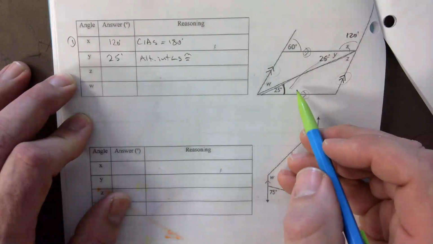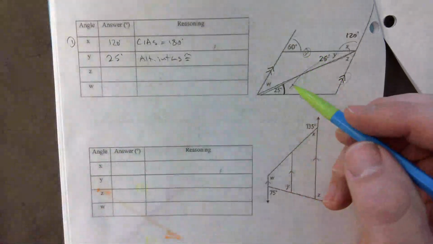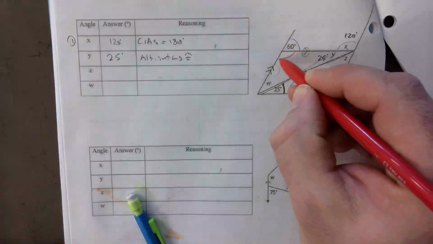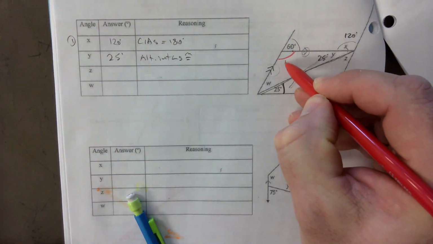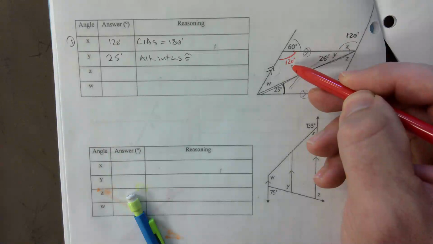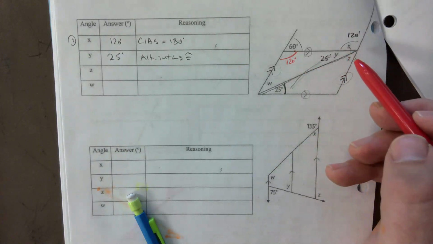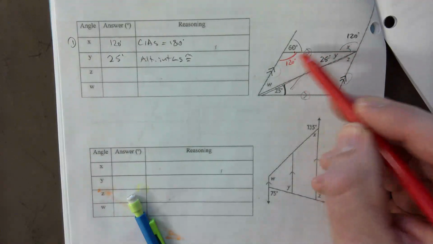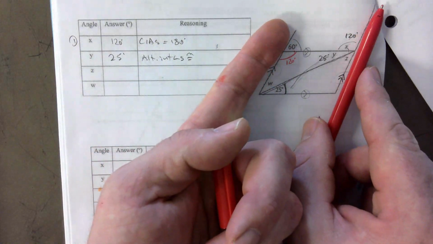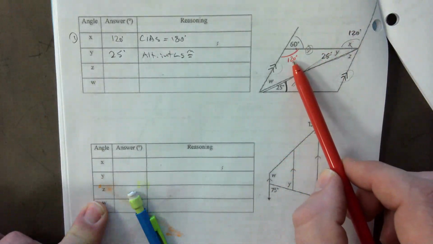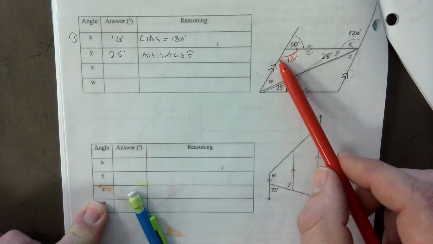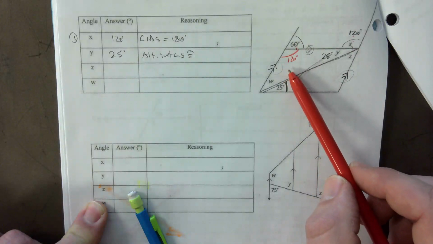Okay, what else? I could say, what's this here? This is 120, right? So if I don't ask you for it, but you think that's going to help you, just do it on the diagram, okay? Technically, what are these two here? Alternate interior, because these are my two parallel lines, right? They're alternate interior. So if I asked you for it, you could have used that, or you could have used the straight angle here. They're equal to 180, supplementary lines.